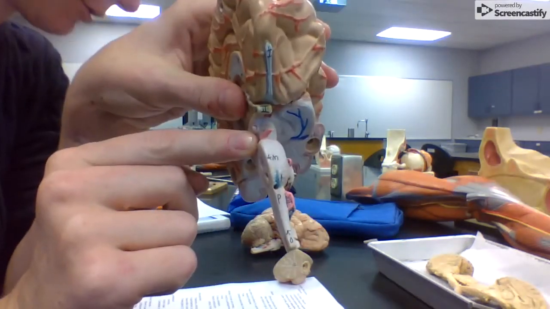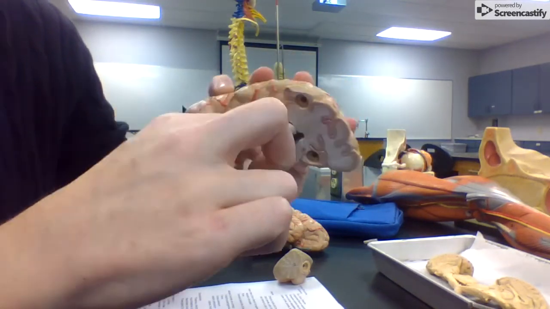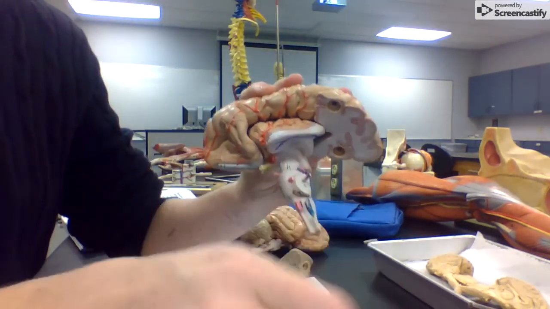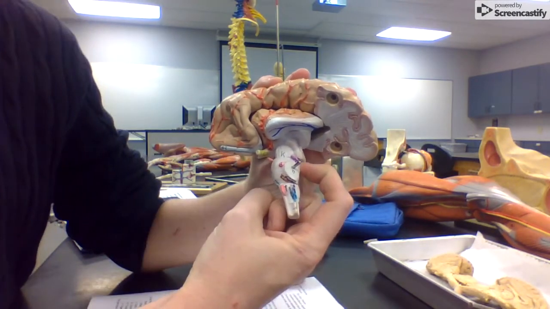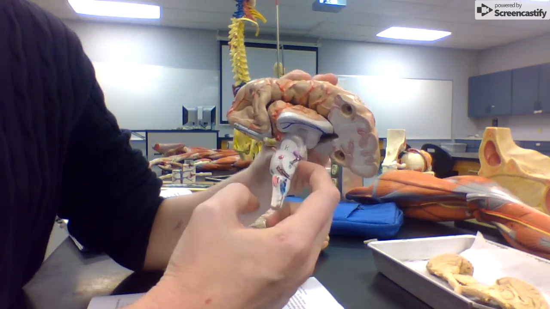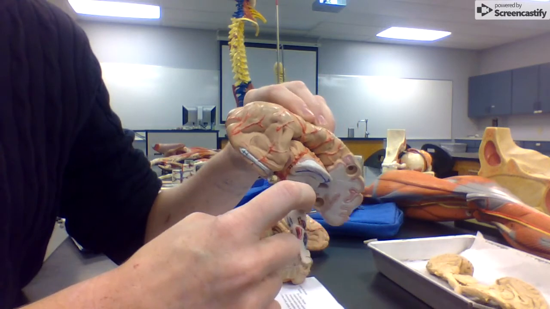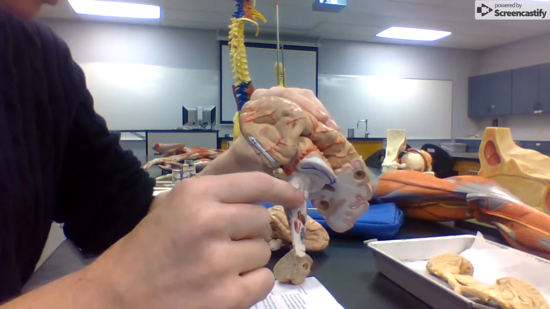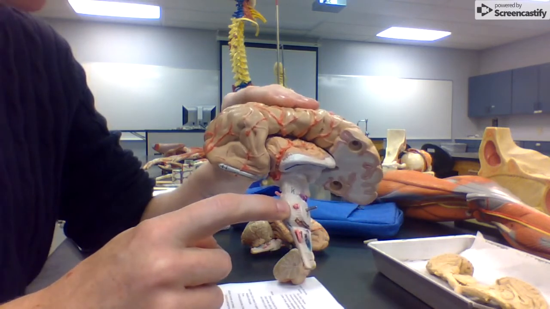4 is trochlear, and on a lot of these models, it's quite posterior. Back here, there's 4, trochlear. Then we move back, anterior. Now we're on the pons, and we get our trigeminal, which is 5.